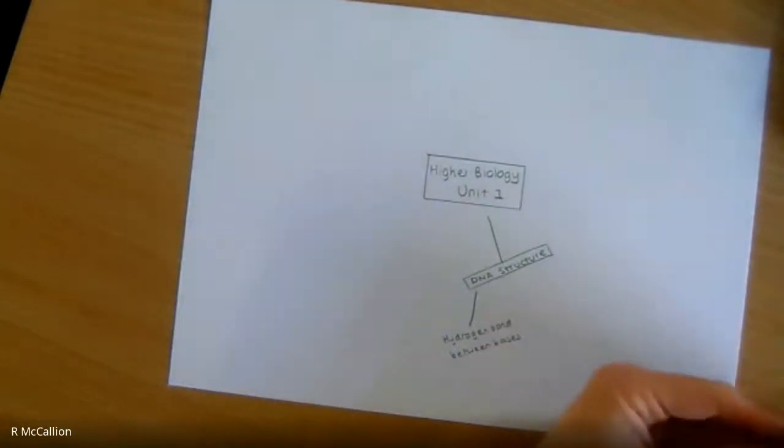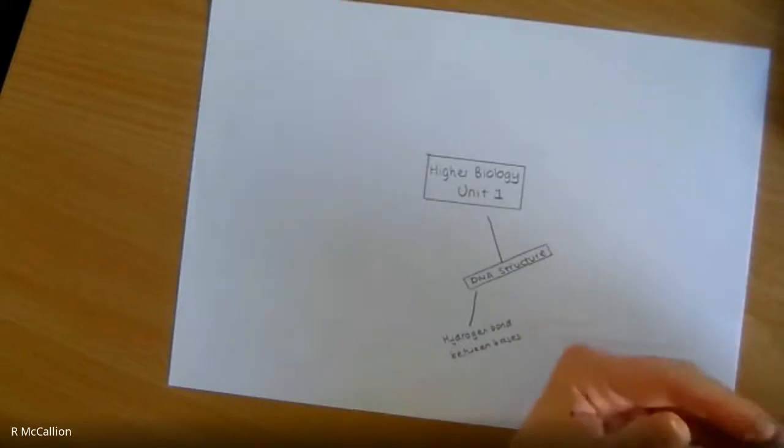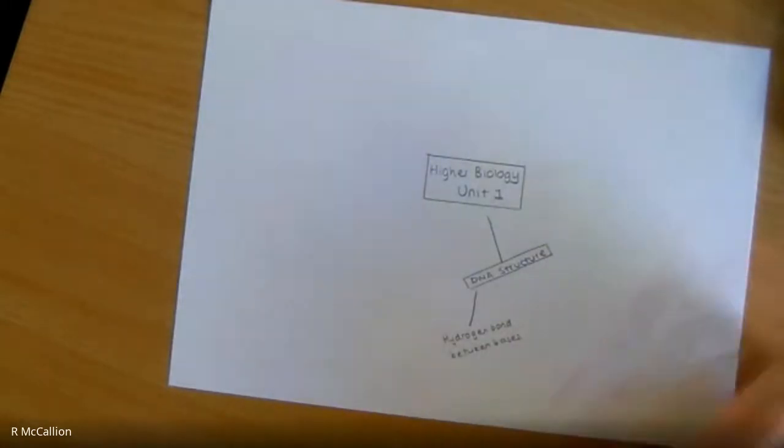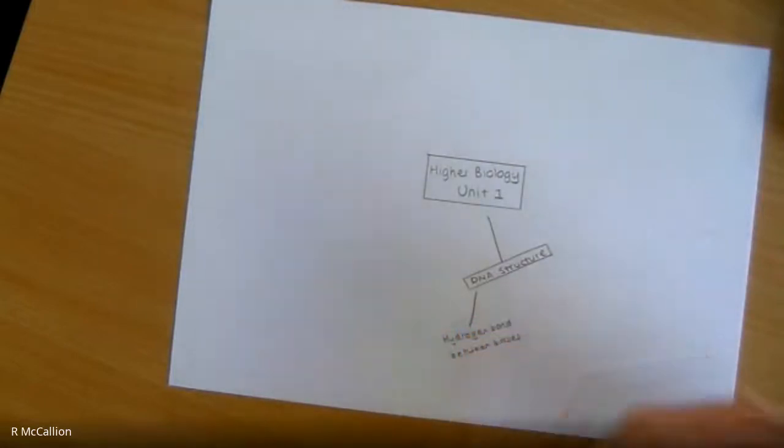There's another video talking about prioritising studying, and the prioritising would help with this because you would know, well, actually DNA structure is one of my kind of weaker points, so that mind map is going to be really important for me. So that's 2 that we've looked at.